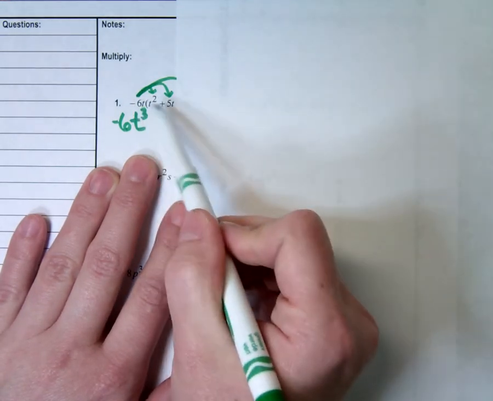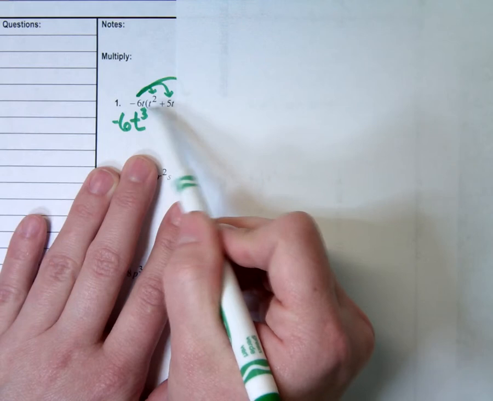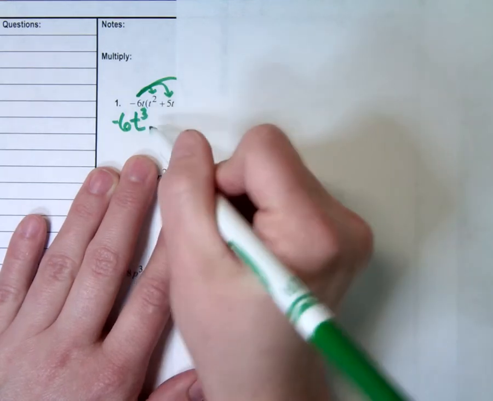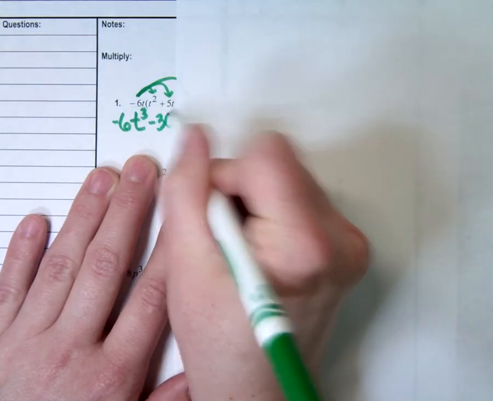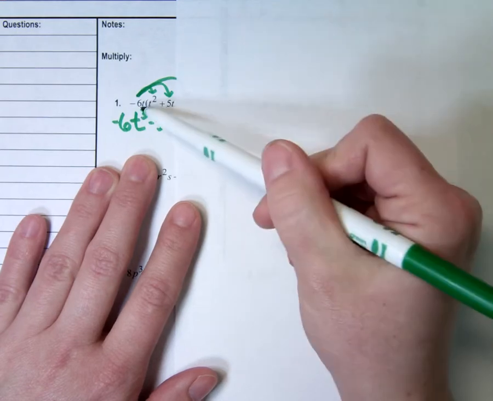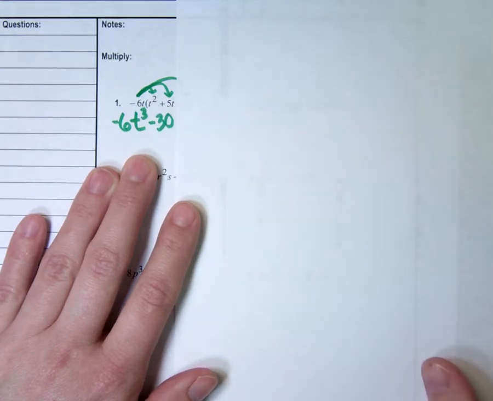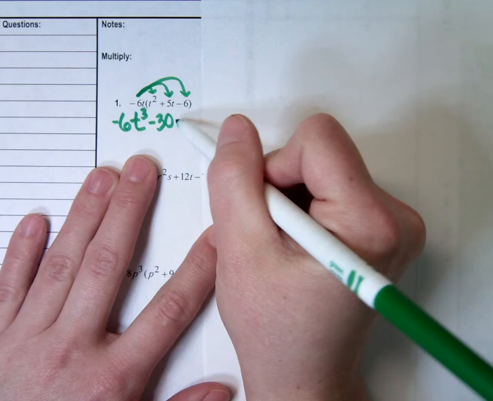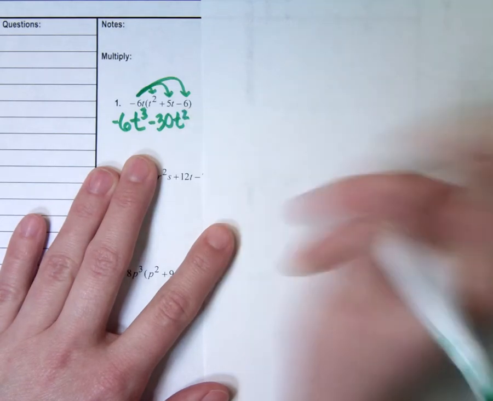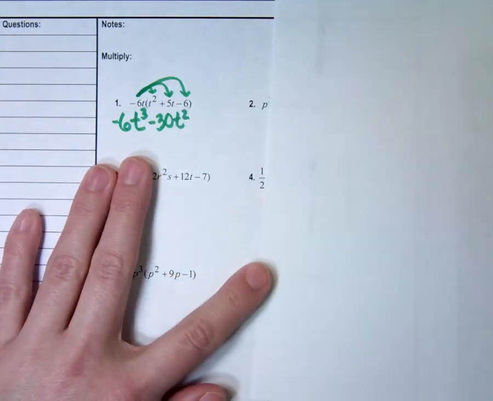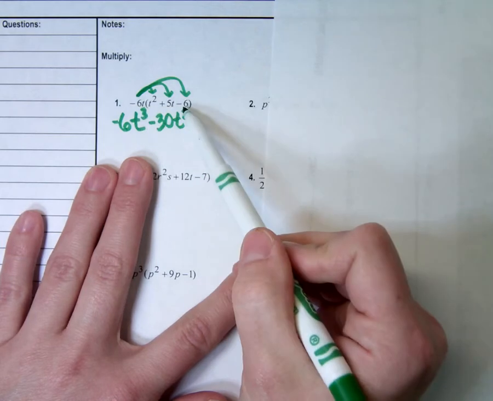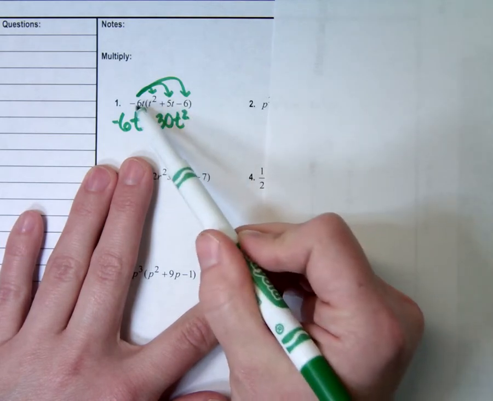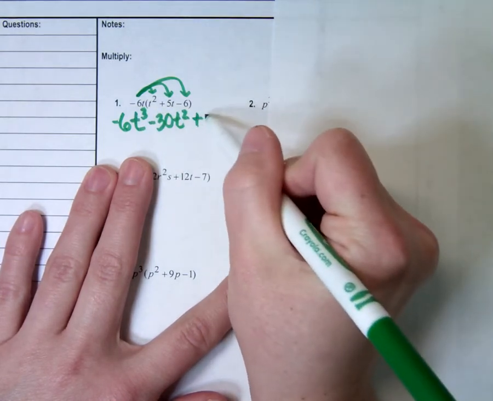So I'm going to start with my coefficients. What's negative 6 times 5? Negative 30. And then what's t times t? T squared, because I add the exponents. Okay, then I go to the back side. I take negative 6 times negative 6, which makes how much? Positive 36.